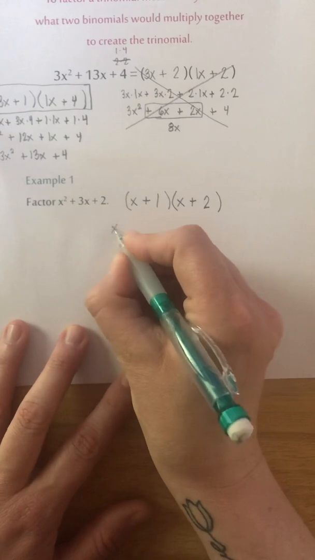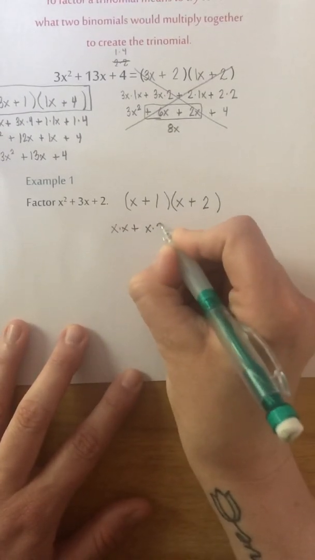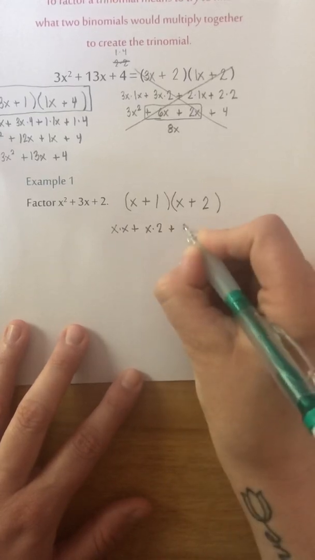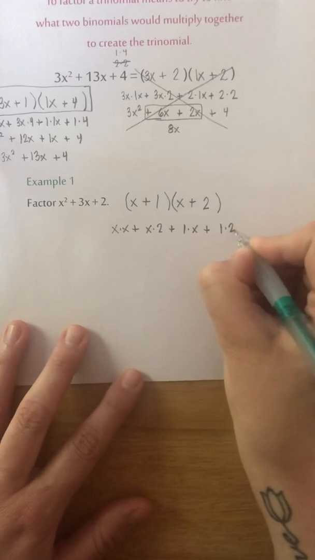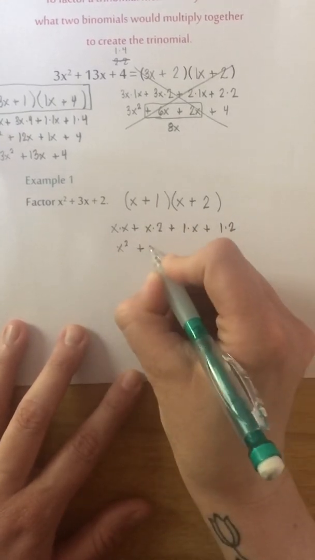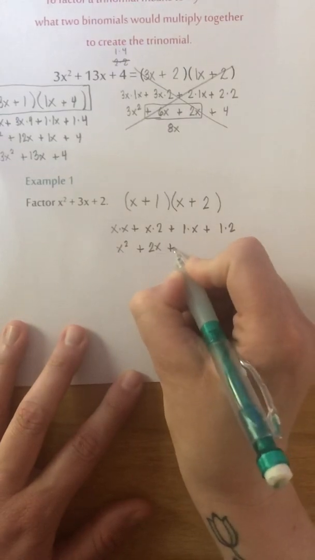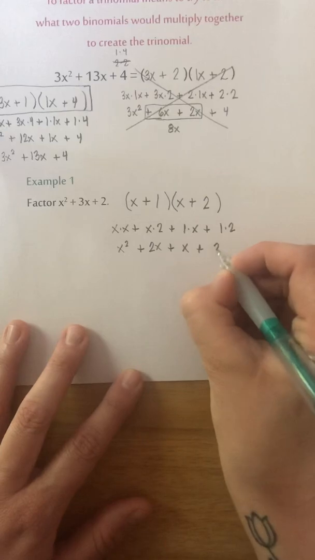So for first, we're going to do x times x. For outer, we're going to do x times 2. For inner, we're going to do 1 times x. And for last, we're going to do 1 times 2. So x times x is x squared. x times 2 is 2x. 1 times x is x, or 1x. And 1 times 2 is 2.